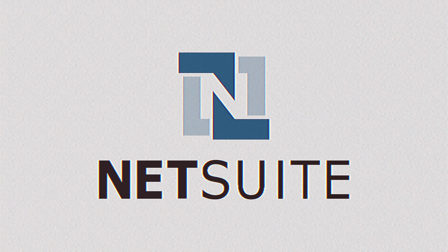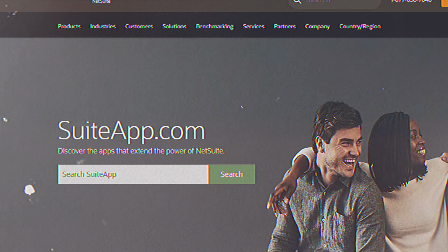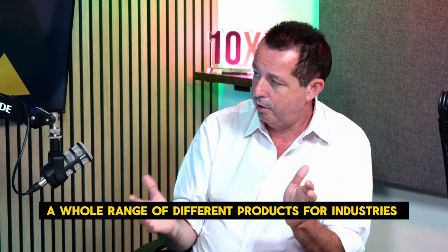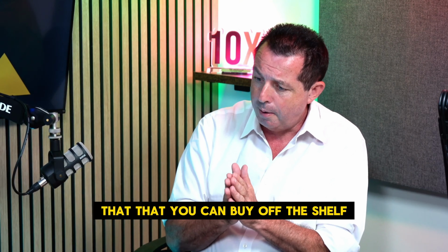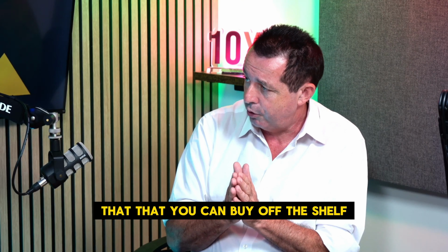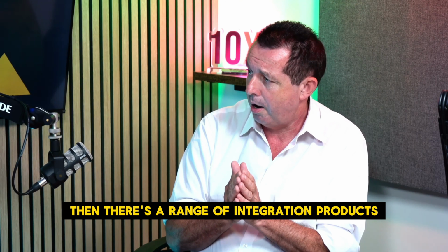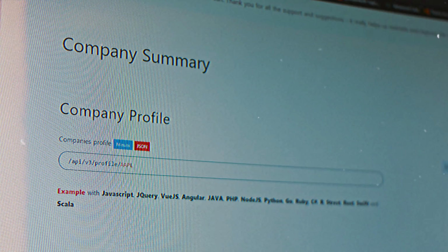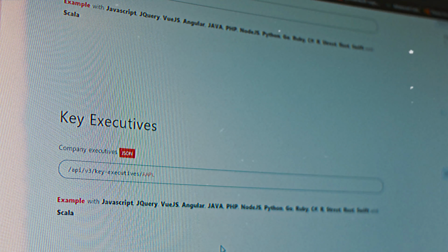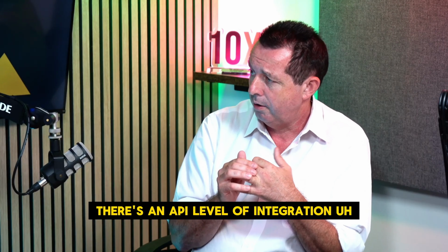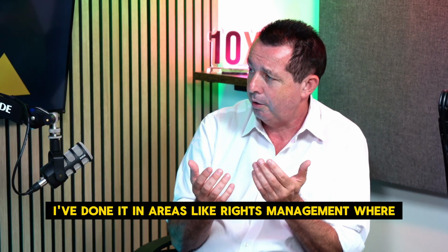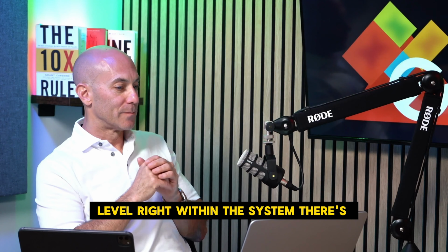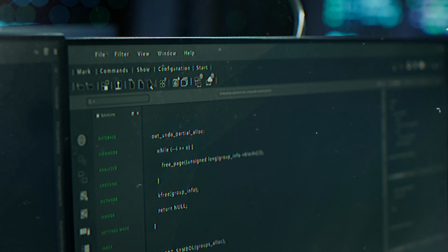Pretty much, within limits. So the first thing is that NetSuite has its own app store, if you will. It's called SuiteApps. Look up SuiteApps.com. And what you'll find is that people have developed a whole range of different products for industries that you can buy off the shelf. Then there's a range of integration products, fantastic products that will let you connect to things like Salesforce or different products that you want. So there is that whole capability. There's an API level of integration. I've done it in areas like rights management, very different things, but they talk accounting, so do it at an API level. Within the system, there's a number of different ways to do it.